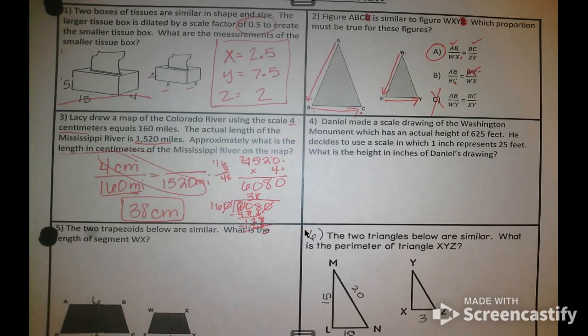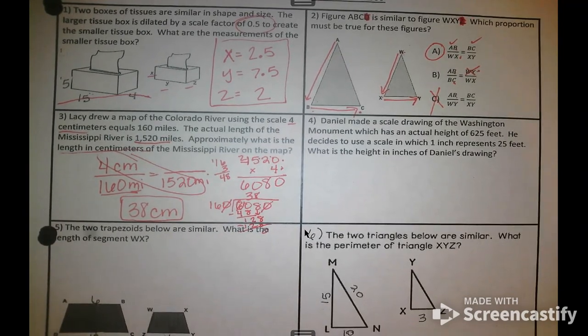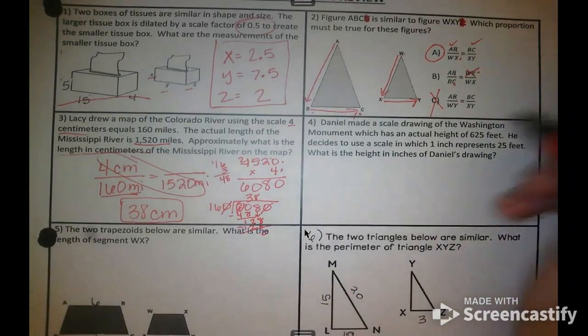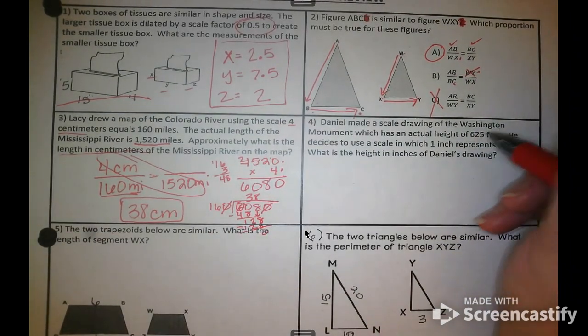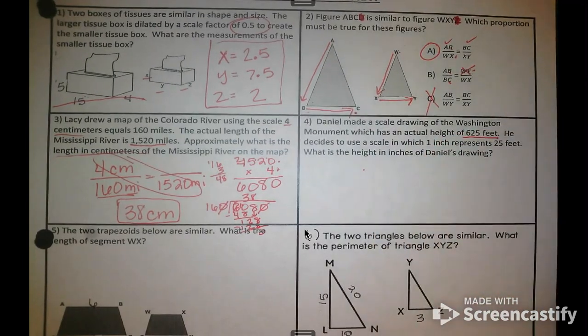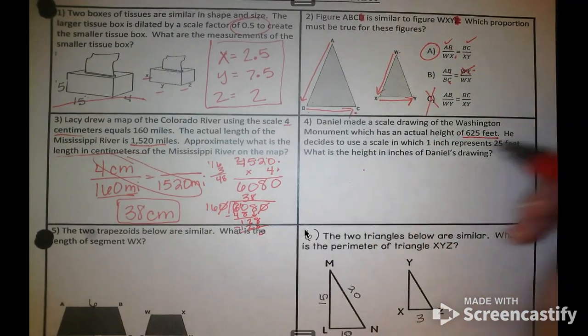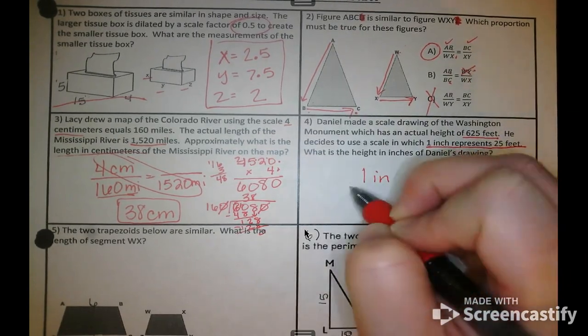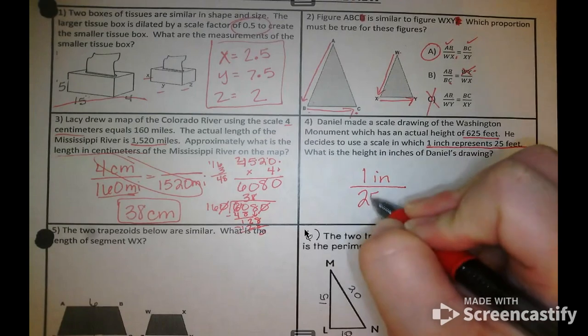Okay, the next one is the same thing, right? Except it made it way easier for you. Daniel made a scale drawing of the Washington Monument, which has an actual height of 625 feet. So I have 625 feet. He decided to use a scale in which 1 inch represents 25 feet. So it found a unit rate for you, right?